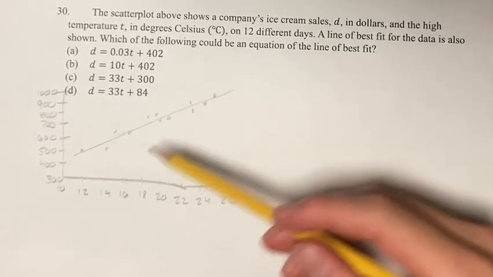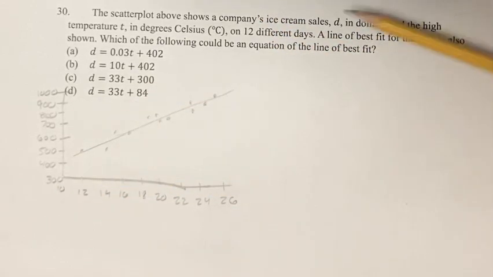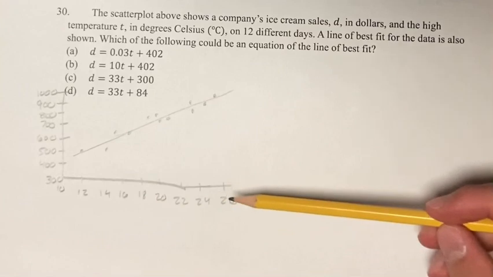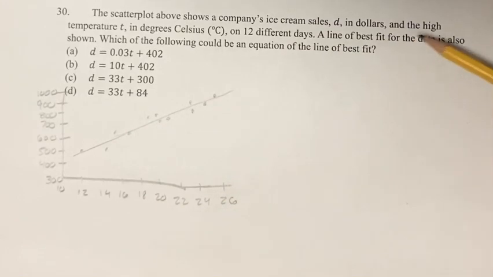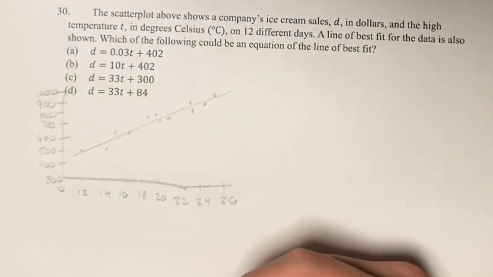In this problem, we're told the scatter plot shows a company's ice cream sales D in dollars and the high temperature T in degrees Celsius on 12 different days. A line of best fit for the data is also shown. We're asked which of the following could be an equation of the line of best fit.